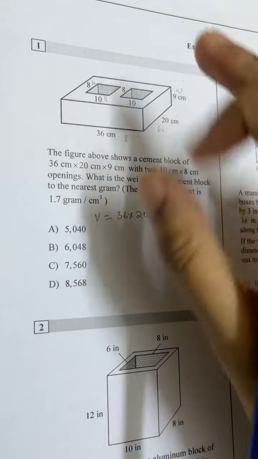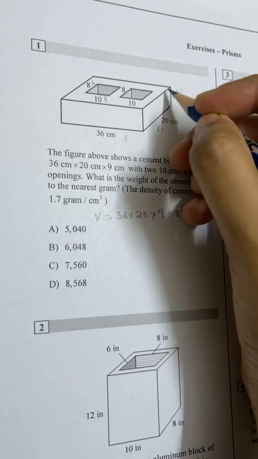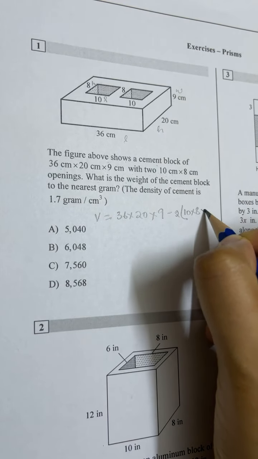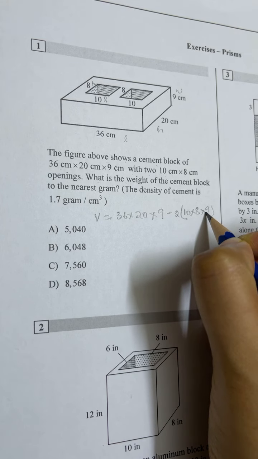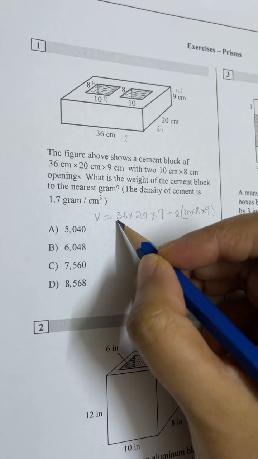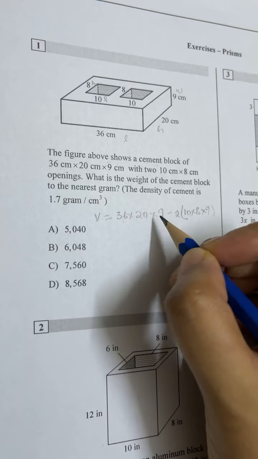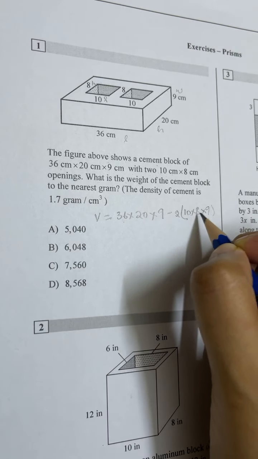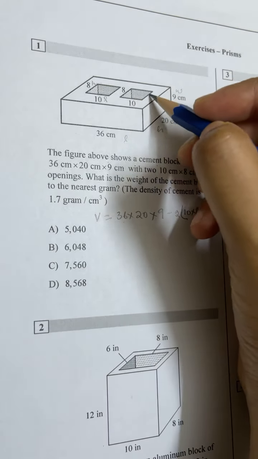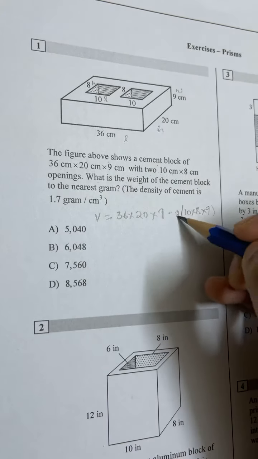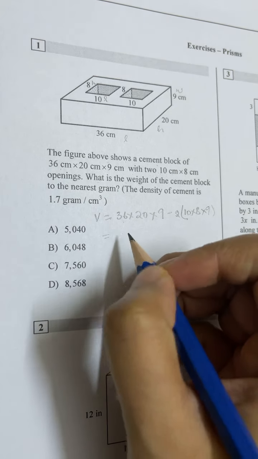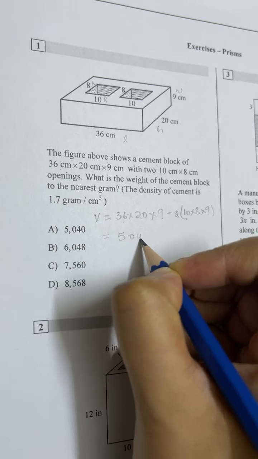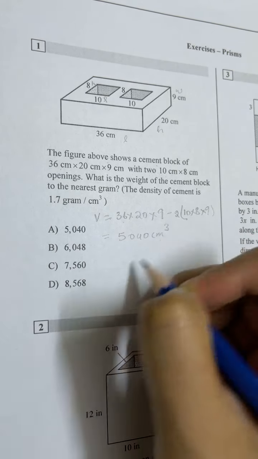What about the width? That is 9 centimeters. We're going to multiply that, length into height into width, the same way we did for the block. There are 2 holes, so we multiplied by 2. Now we just solve this and you get 5040 cubic centimeters.